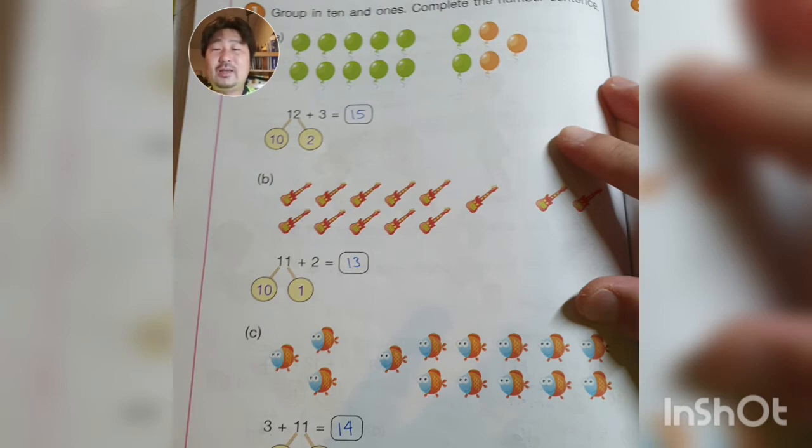And lastly on this page, 3 plus 11, again 11 divided up into a block of 10 and then 1 single. 3 plus 1 equals 4, and then 4 plus 10 equals 14.